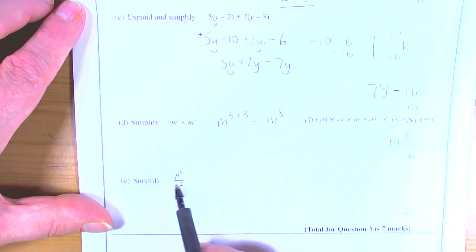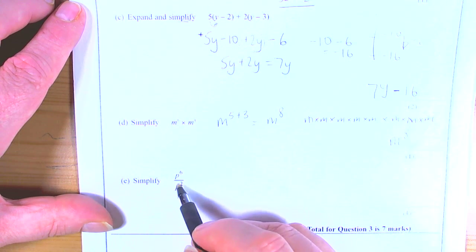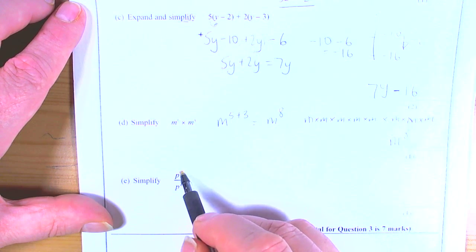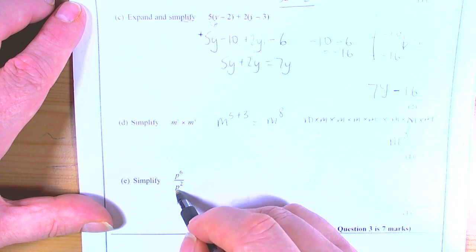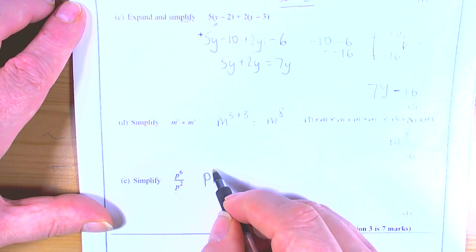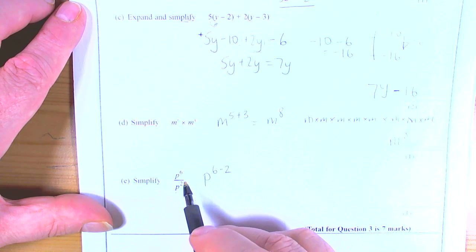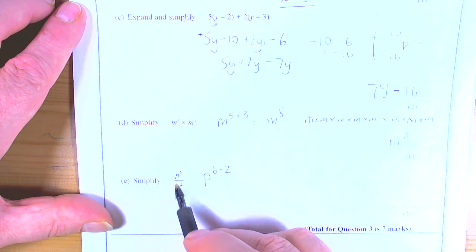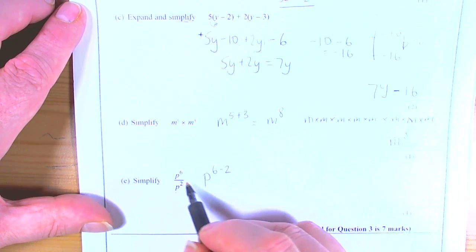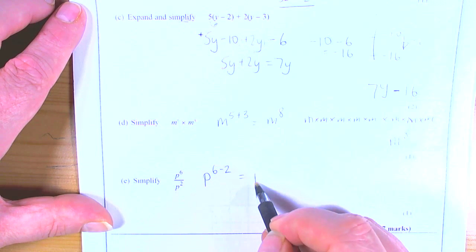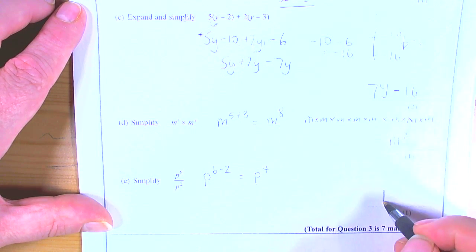Similarly when you're doing division, we've got power 6 divided by power 2 of the same base p. The laws of indices say that we can do a subtraction when we're dealing with division with the same base number or same base letter. So this becomes p to the power of 4.